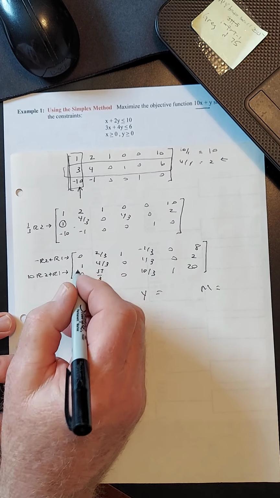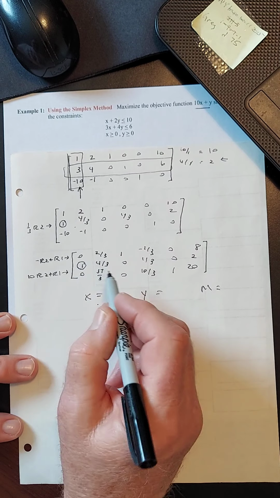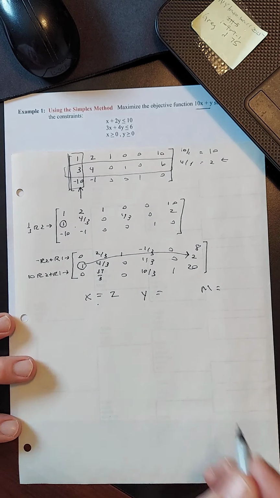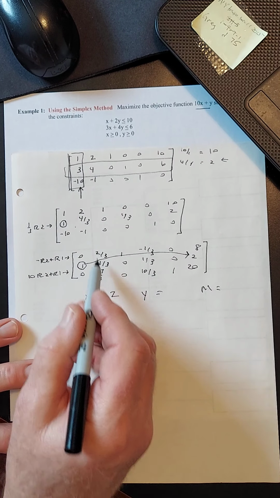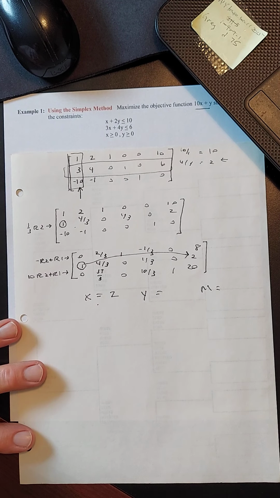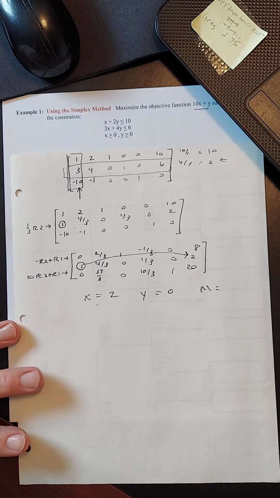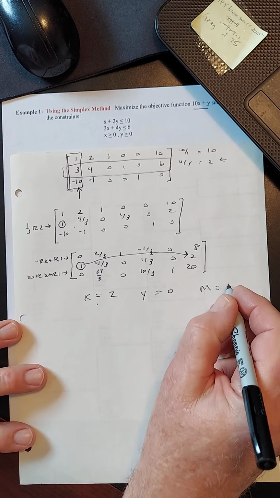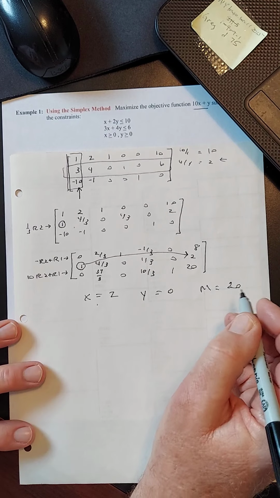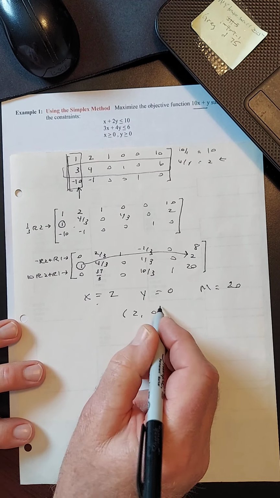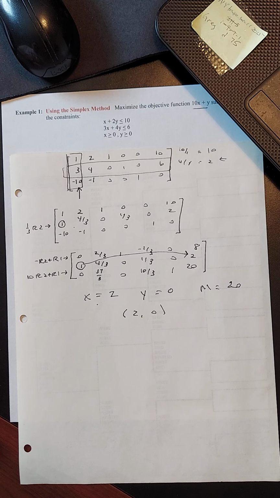Okay, so when I look at the x's, see where the 1's at? That's going to tell me that x is equal to 2. Look at the y's. What do you notice about the y column? That is not a unit column. Therefore, y is automatically 0. And of course, my max is going to be 20. So that means I have a maximum profit of 20 at the point 2, 0. And we're done. I only had one iteration on that. That was nice.